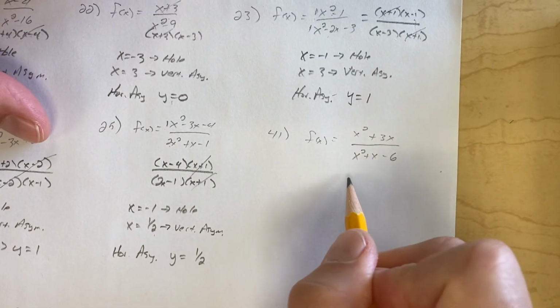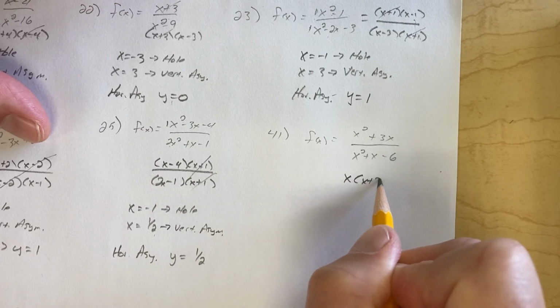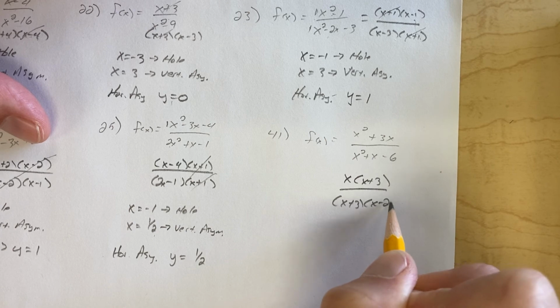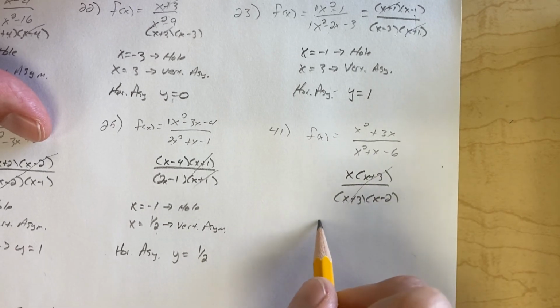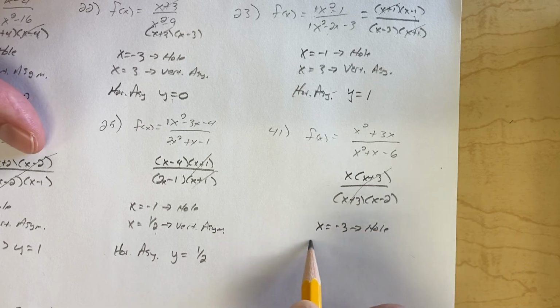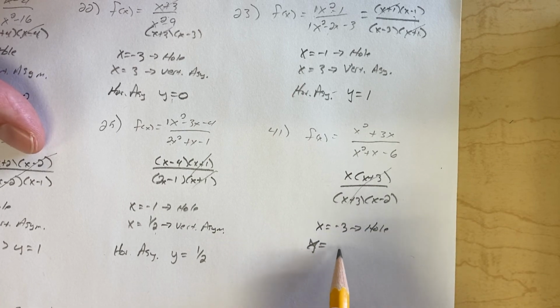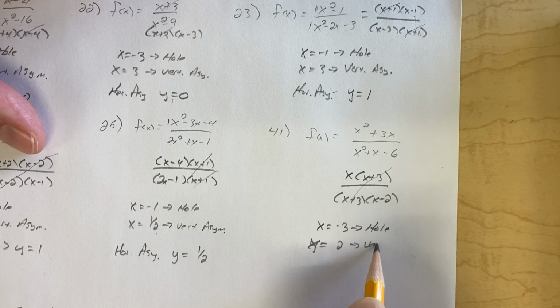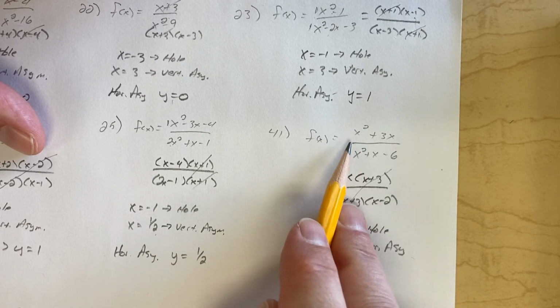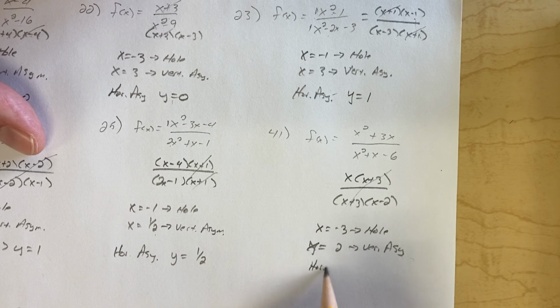For this one here, if I factor the top into x plus 3, the bottom into (x plus 3)(x minus 2), my x plus 3s cancel, so x equals negative 3 will be a hole in the graph. X equals 2 will be a vertical asymptote. Okay. And our degrees were the same, 1 divided by 1, that means our horizontal asymptote will be y equals 1.